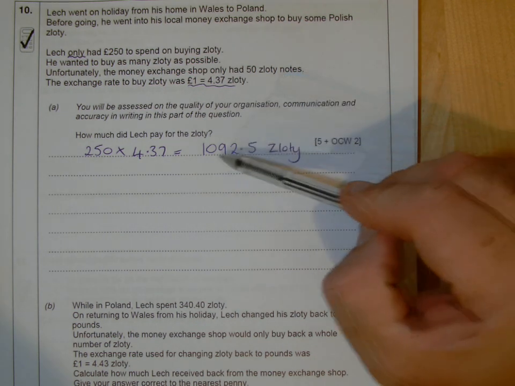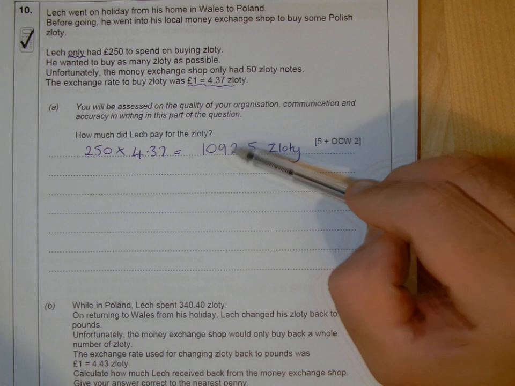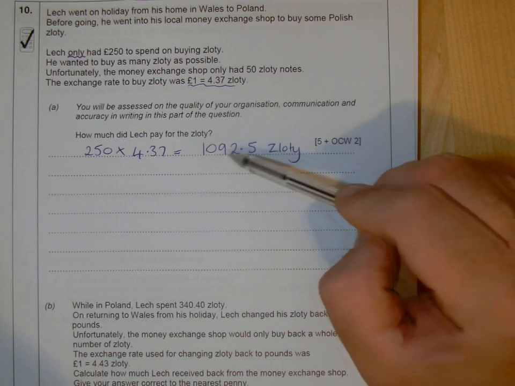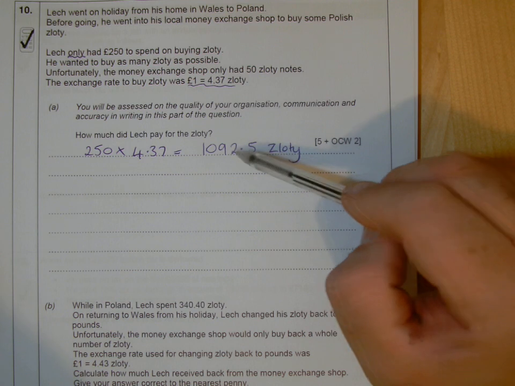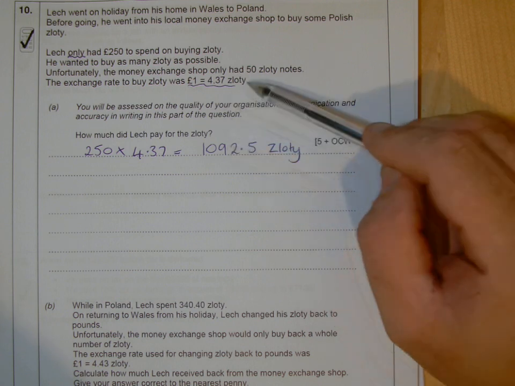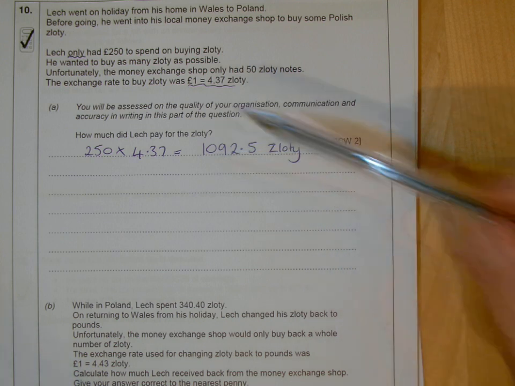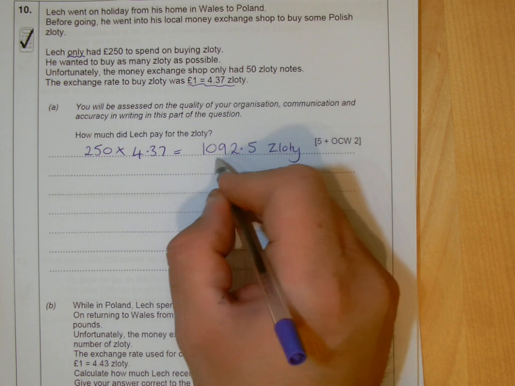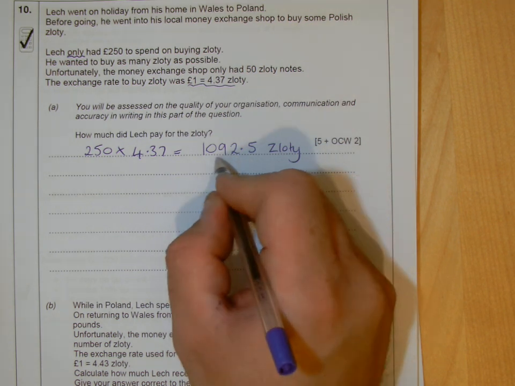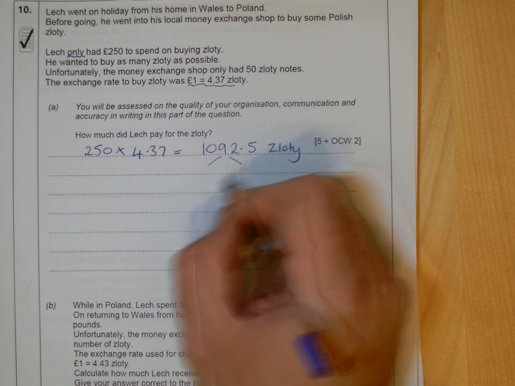So when you look at this, there's no way they can pay him this amount of zloty, because you've got 1,092.5. Now the 92.5 is an issue, isn't it? Because they only have 50 notes, so they haven't got the coins and they can't go up to 90. So you've got to decide how you're going to go about this, because you can't have that amount of money, but we could round it. There's two ways we can go: we could either round it up or down.